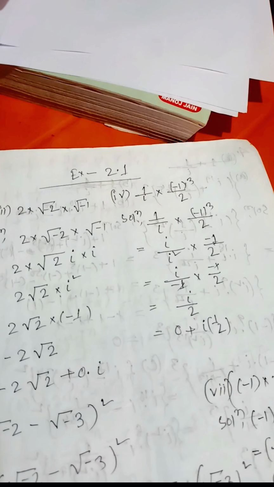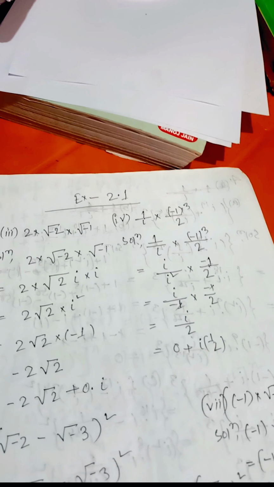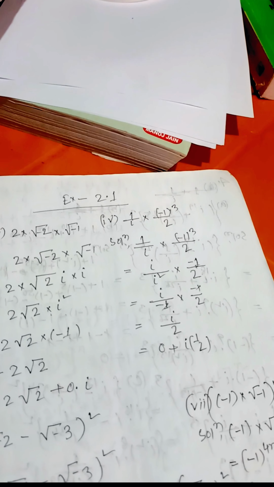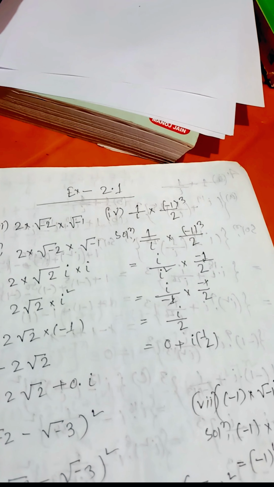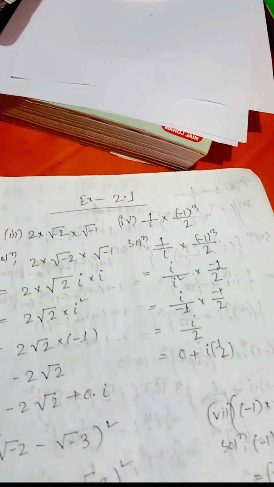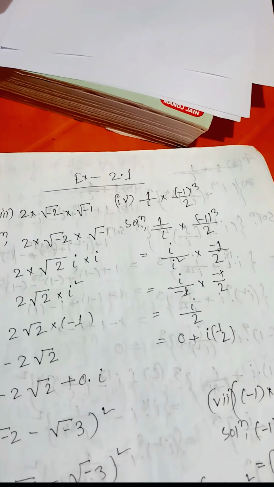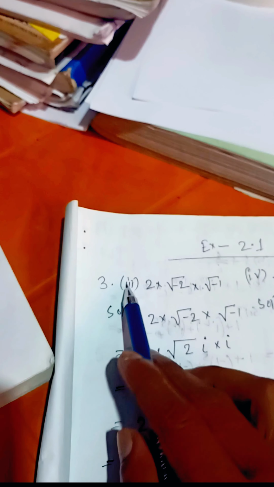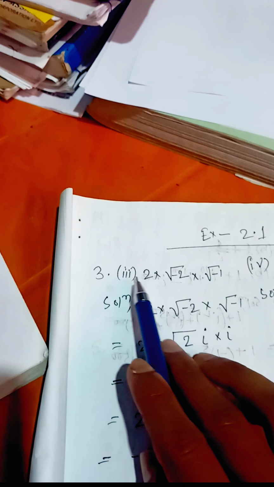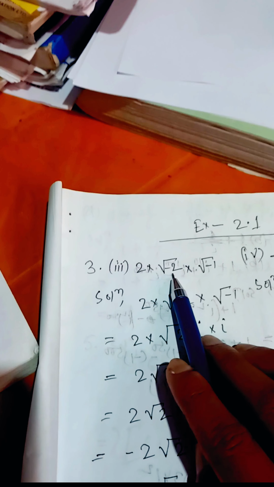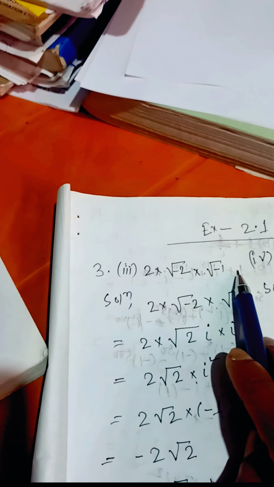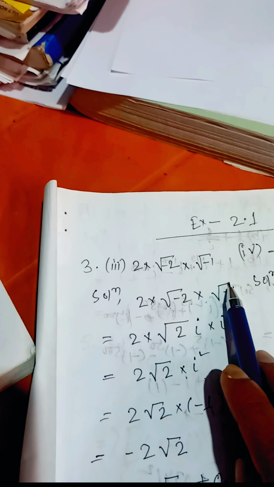The question is: express each of the following numbers in a plus iota b form. It means we should find out the complex number. So question number 3: 2 into under root minus 2 into under root minus 1. First, let us solve it.